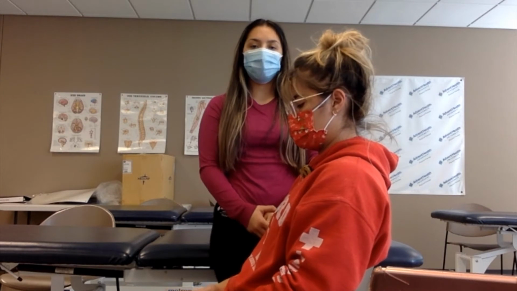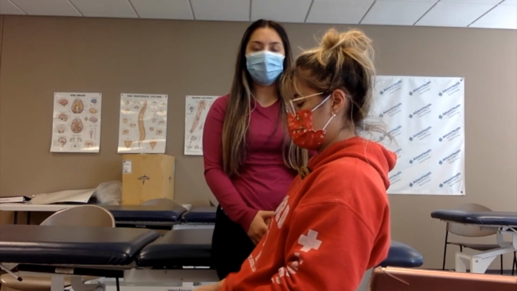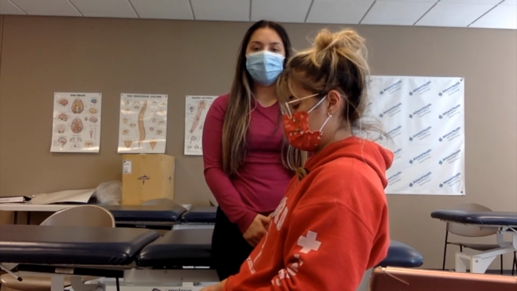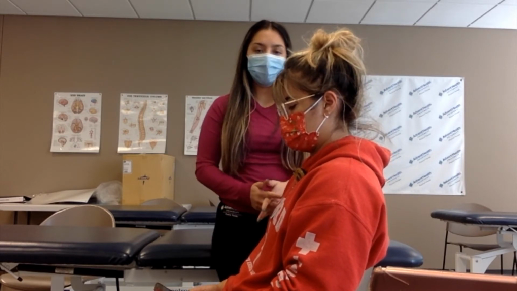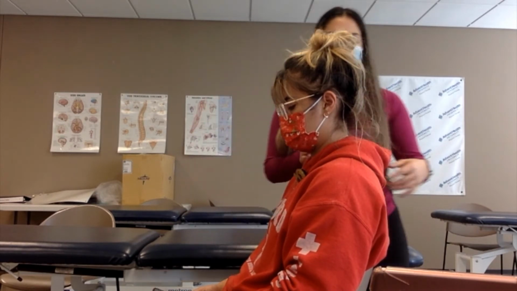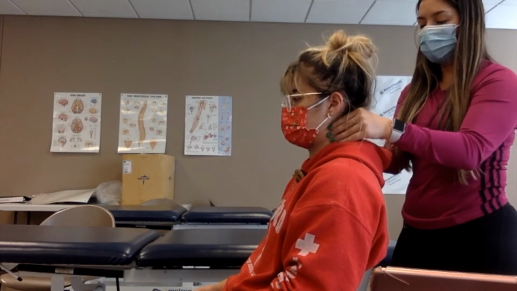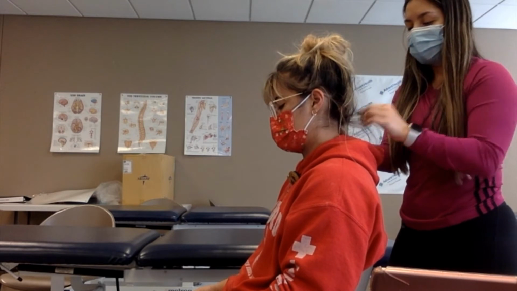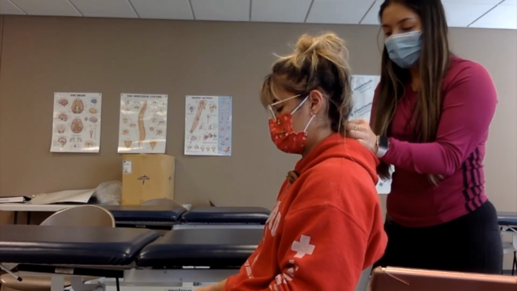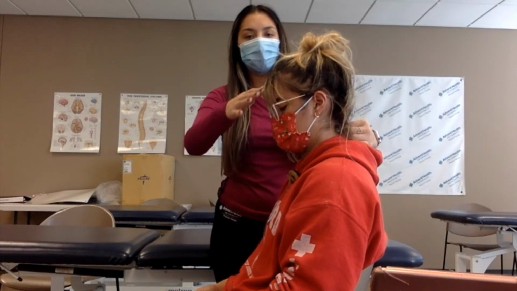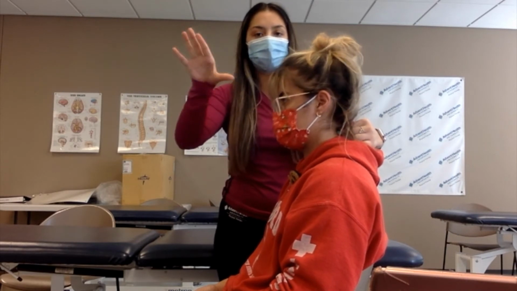So this is the Sharp-Purser test, and this is specifically looking at the transverse ligament and how it supports and holds the dens. So what you're going to do here is palpate and find the spinous process of C2, and you're going to hold it between your thumb and index finger. So you're going to find C2, hold that and stabilize, and then use your other hand to put over the patient's forehead and apply a posterior force.